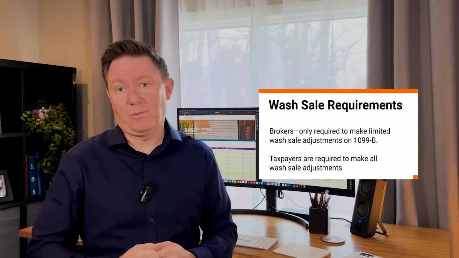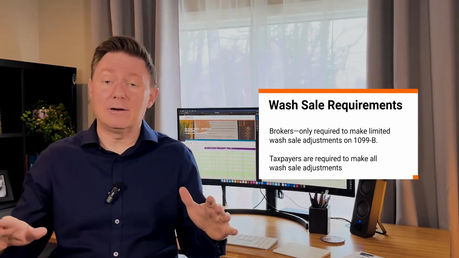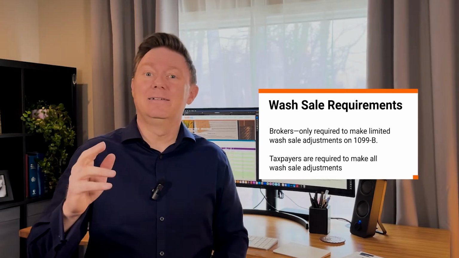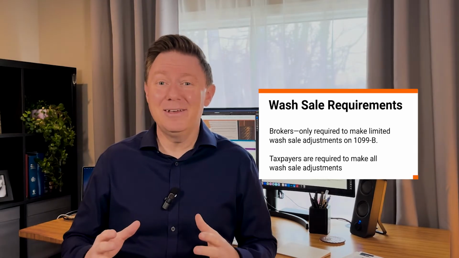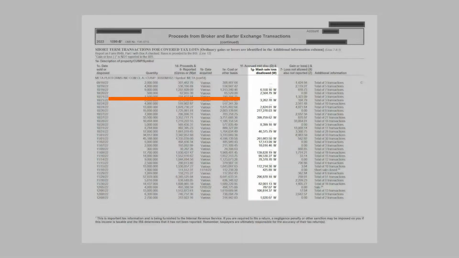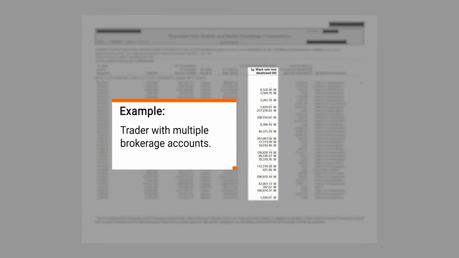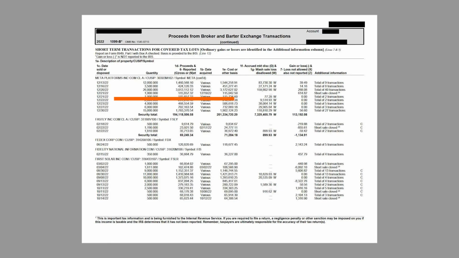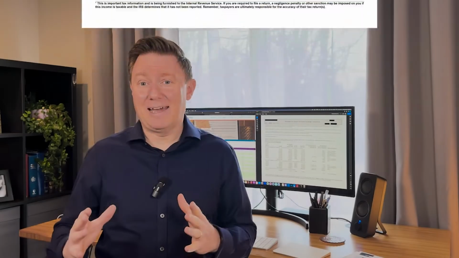However, you are required to adjust wash sales across all accounts between substantially identical securities, including stocks and options, and even with IRA trades. Here's an example. This trader's primary account was with a major broker, but they also have other accounts, including one with a different broker. Their primary broker adjusted wash sales on Meta throughout the year, but only within the account.